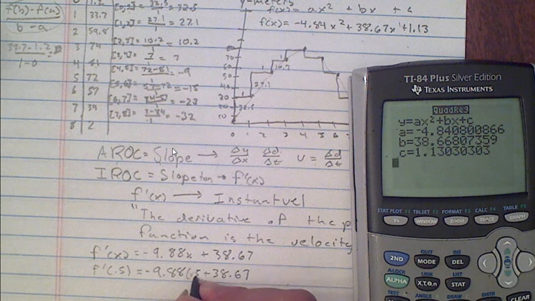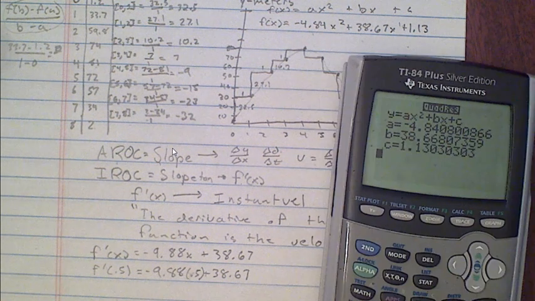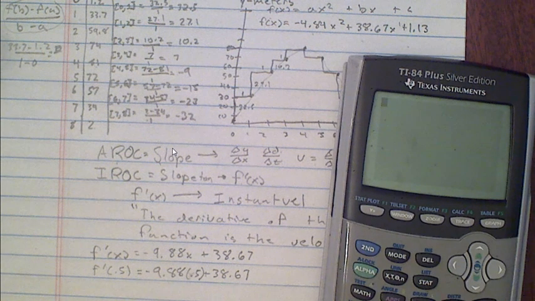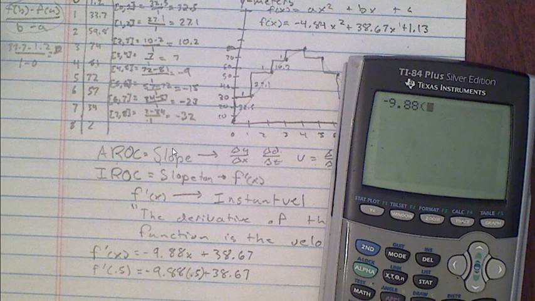Alright, work it on your calculator. Let's go. Negative 9.88, and we rounded, so it's not going to be perfect, times 0.5 plus 38.67, equals 33.73.